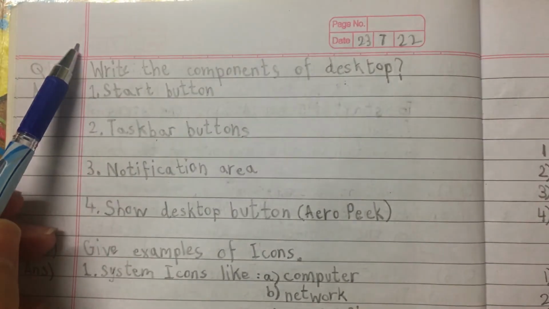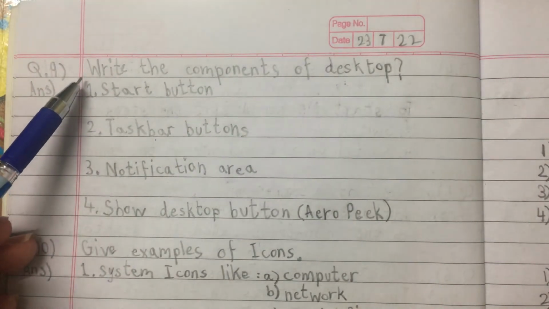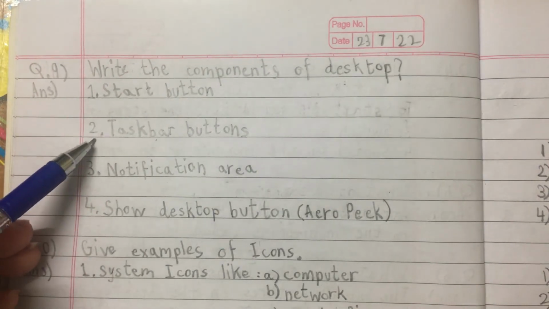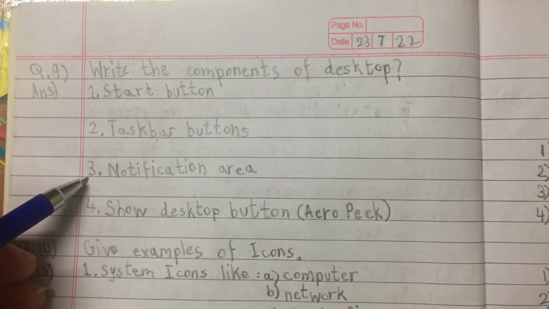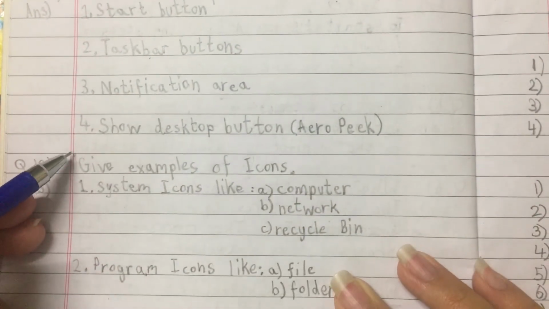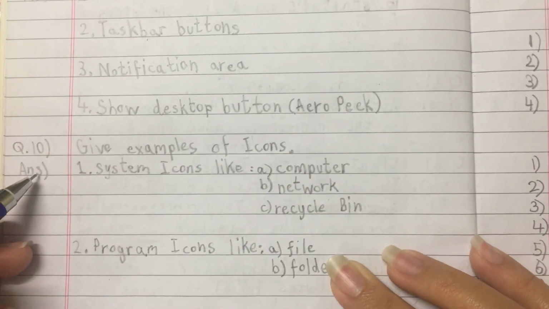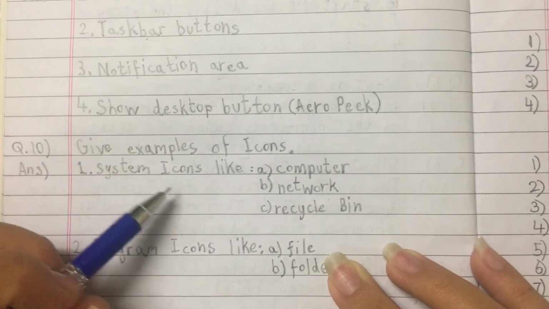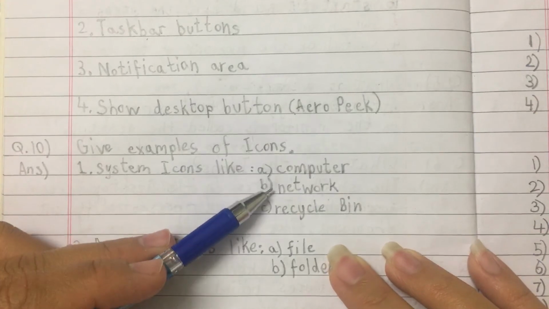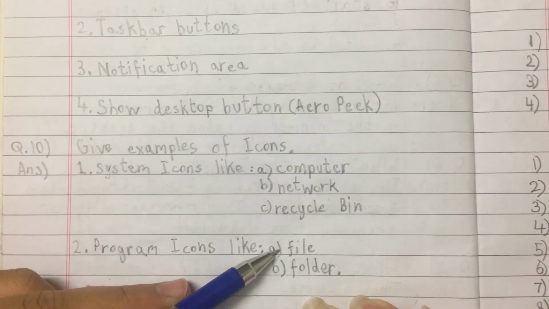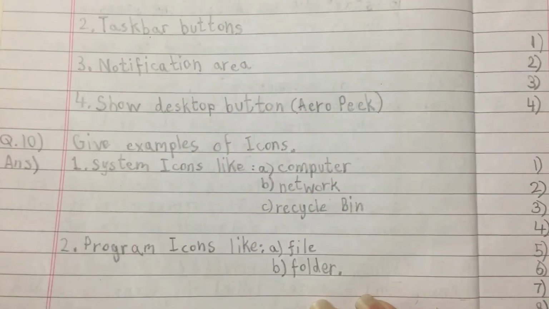The next question. Write the components of desktop. Number 1. Start button. Number 2. Taskbar buttons. Number 3. Notification area. And number 4. Show desktop button or Aero. And the last question is, give examples of icons. Number 1. System icons like computer, network, recycle bin, and program icons like files, folders, etc.